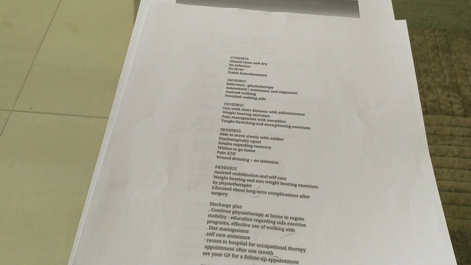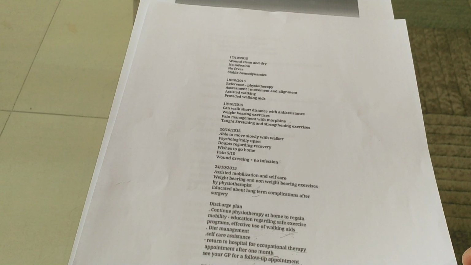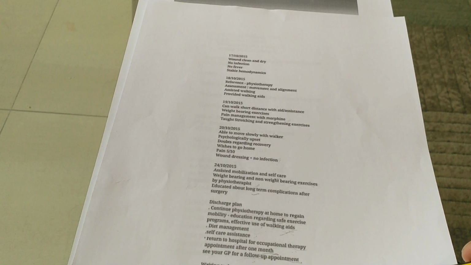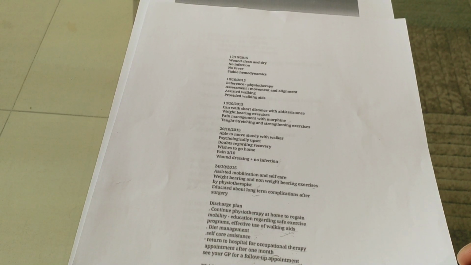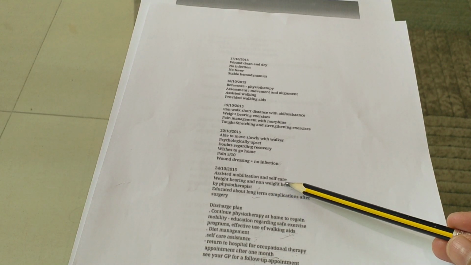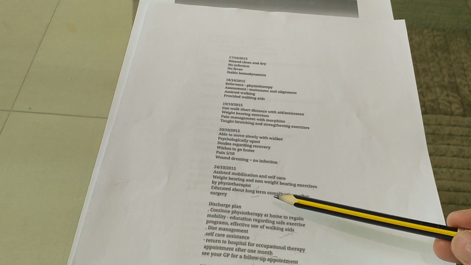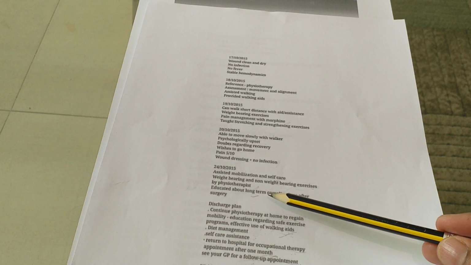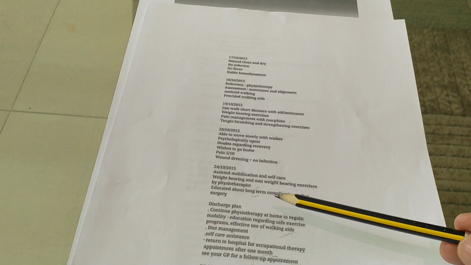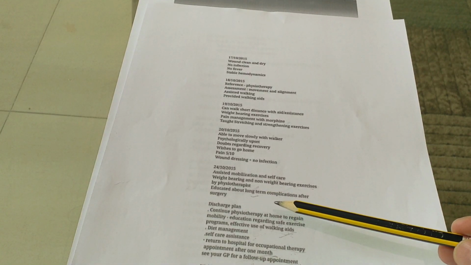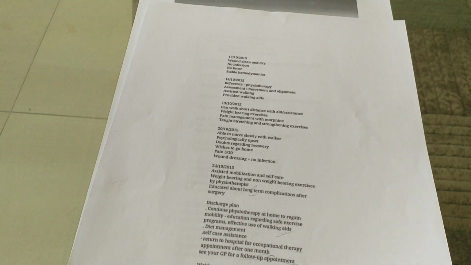But even though there is progress in his condition, he is concerned about his recovery and he wants to go home as soon as possible. Then the wound dressing is intact, there is no infection. So on the 24th, again assisted mobilization and self-care. He started to do his own care. Then weight bearing and non-weight bearing exercises were done. The physiotherapist encouraged him and taught him these exercises. Then he was educated about long-term complications after surgery.